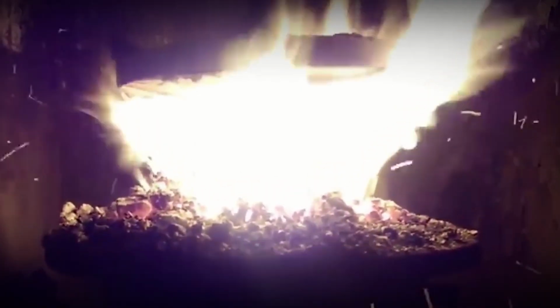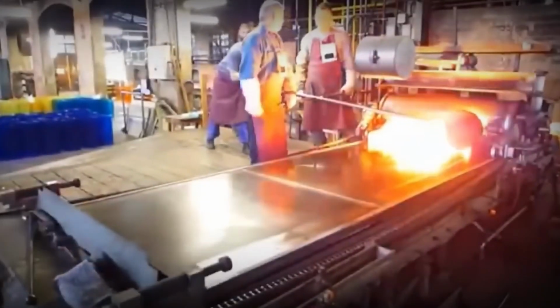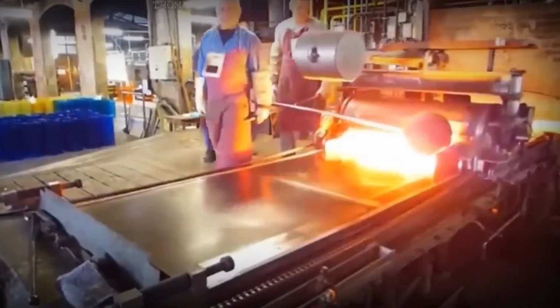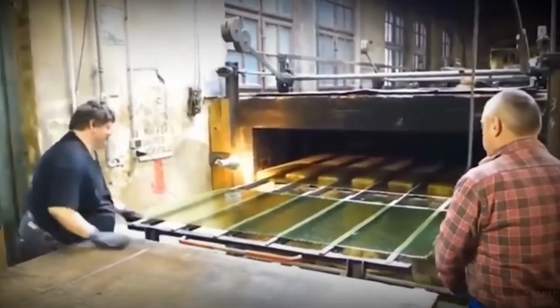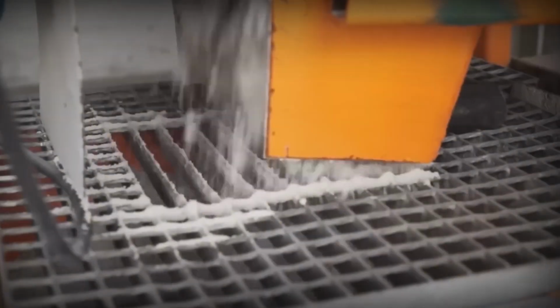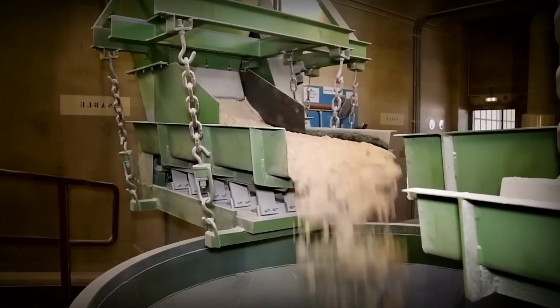For example, soda lime glass is common for windows and bottles, while borosilicate glass, used for labware, contains boron to resist thermal shock. These raw materials are delivered to the factory in bulk, usually in large silos or containers. Quality control at this stage is essential, as impurities can cause bubbles, cracks, or discoloration in the finished glass.